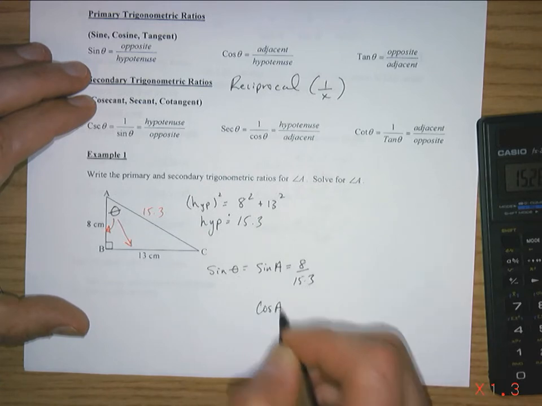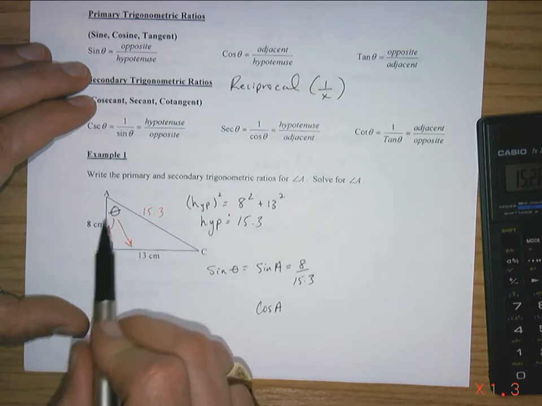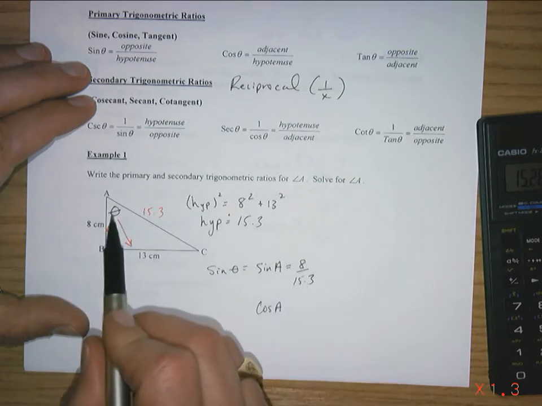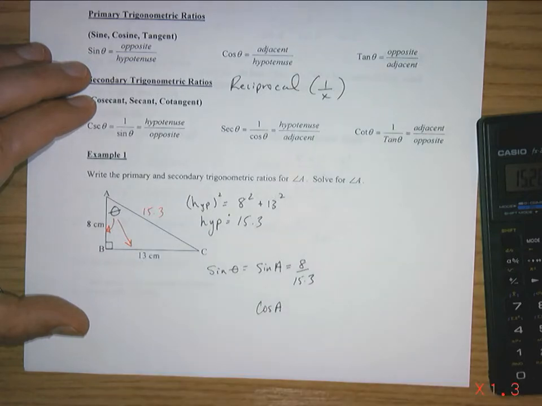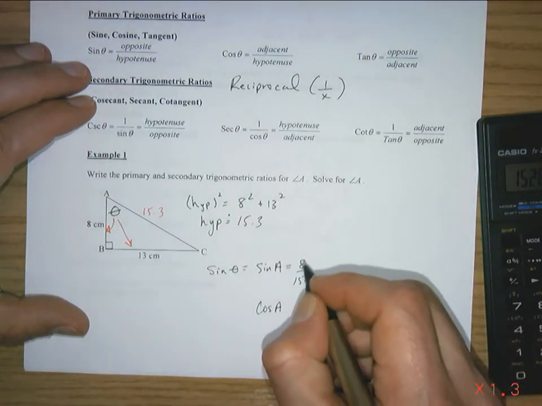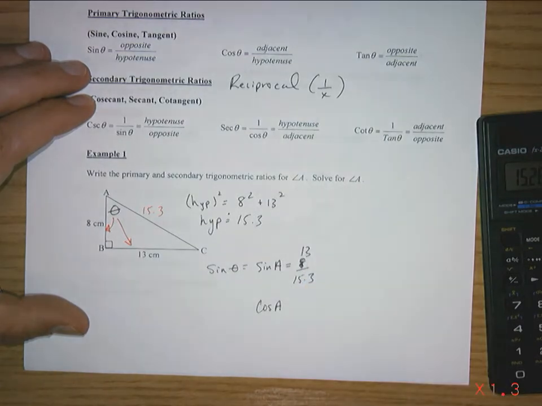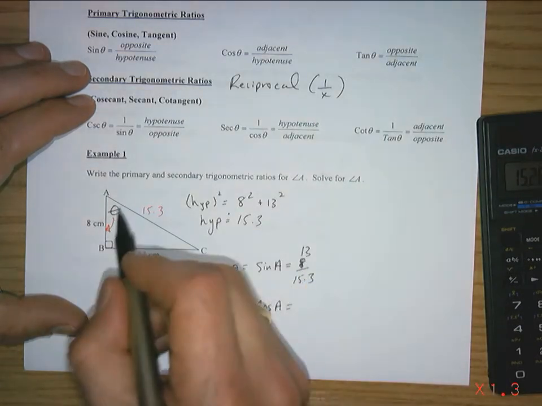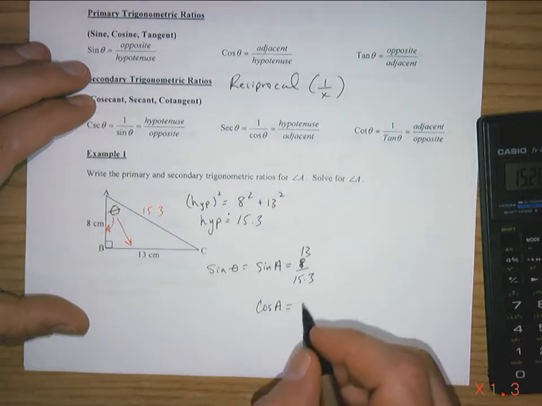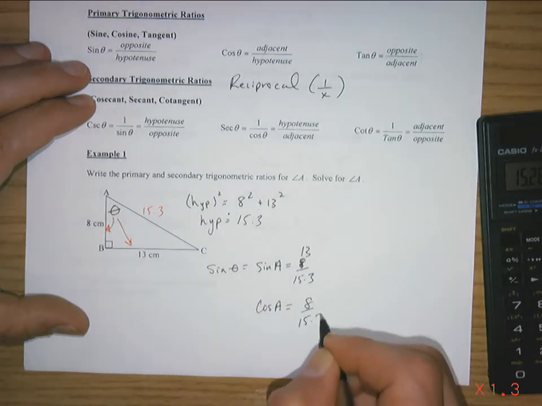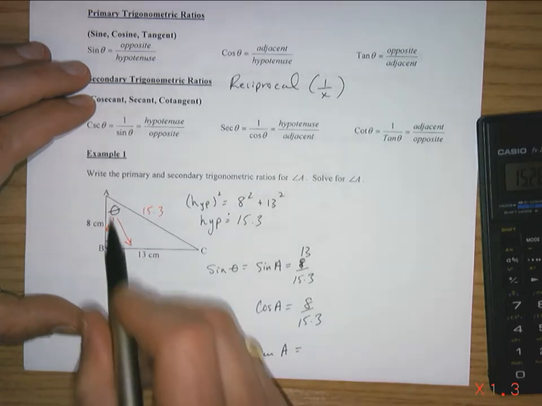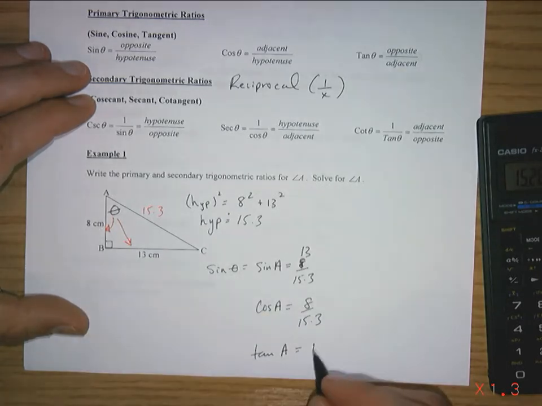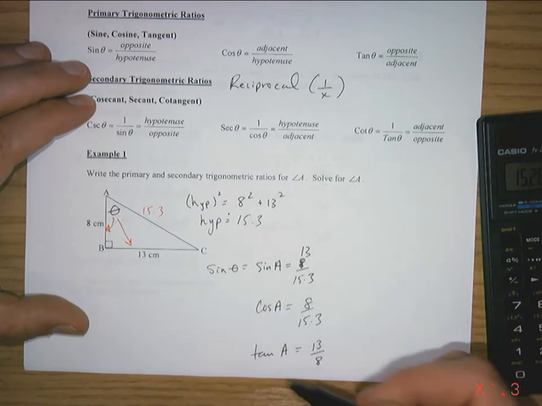Cosine of angle A, well, I just did that very wrong, didn't I? Sine of angle A will be opposite over hypotenuse, so that's not going to be an 8 here. That's going to be a 13, so let's fix that up. This one's going to be cosine, which is adjacent over hypotenuse, so it's 8 over 15.3. And then you're going to get tangent of A, which is opposite over adjacent, so that'll be 13 over 8. Now that's your 3 primary trig ratios.